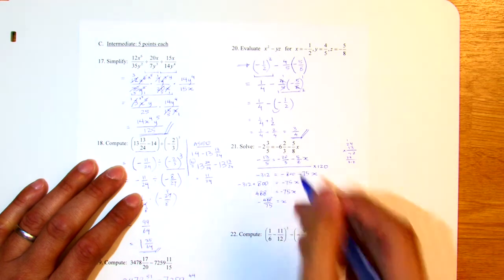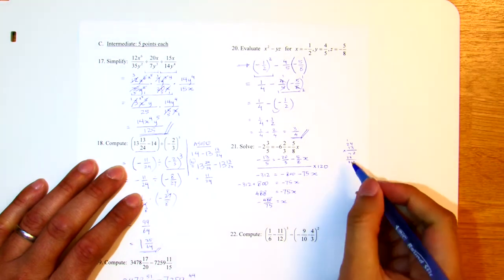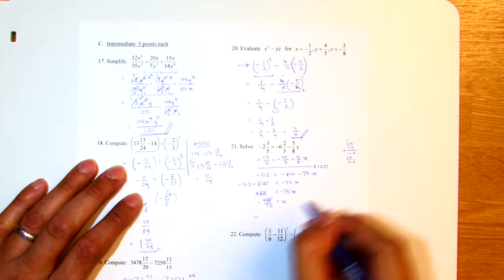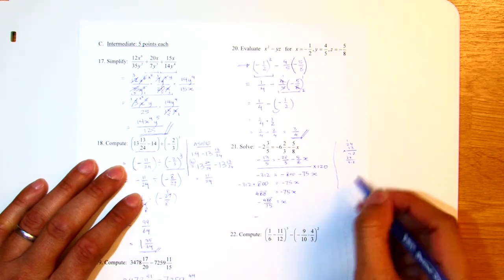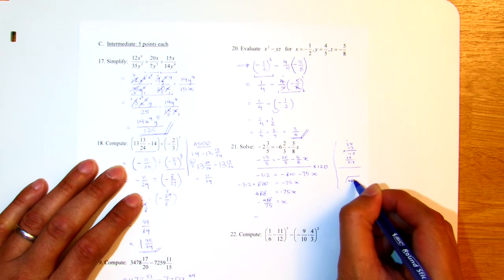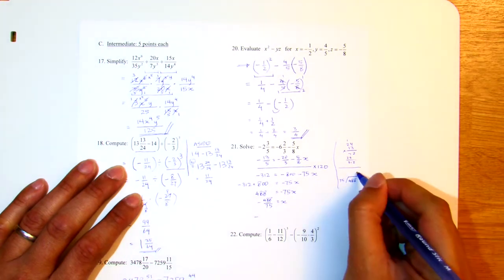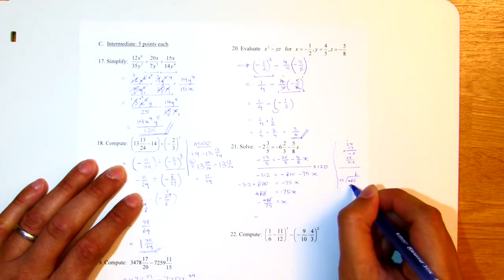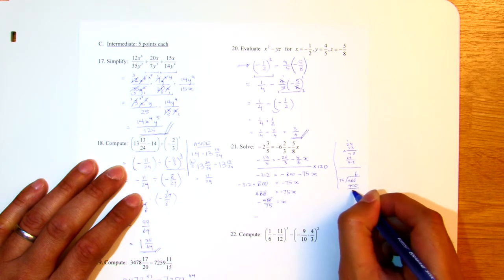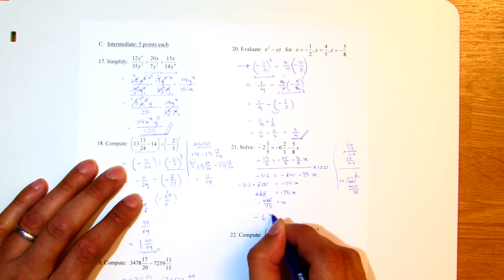Because we have a mixed number to start with, I will change this back to a mixed number. That will be -1... This is my scratchbook here. 488 divided by 75, how many times will that be? 6 times, for 450. That's 38. So it will be -6 38 over 75 equals x.